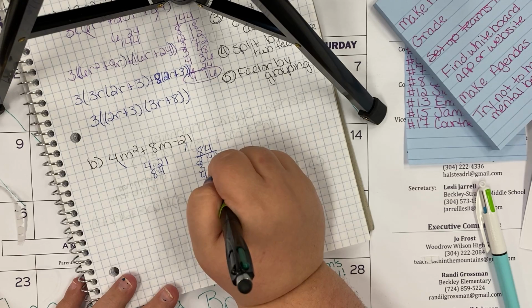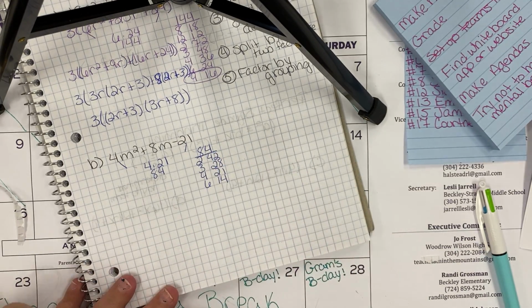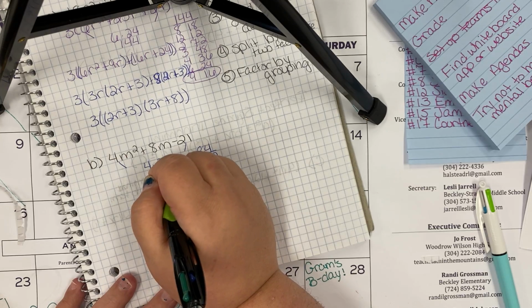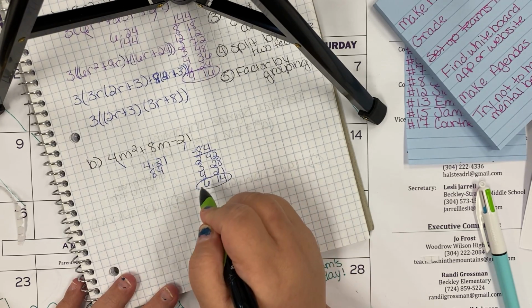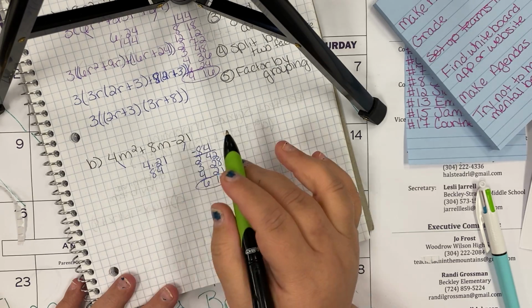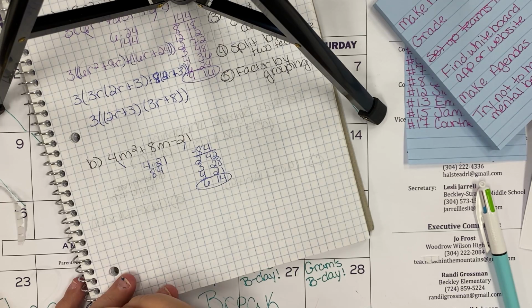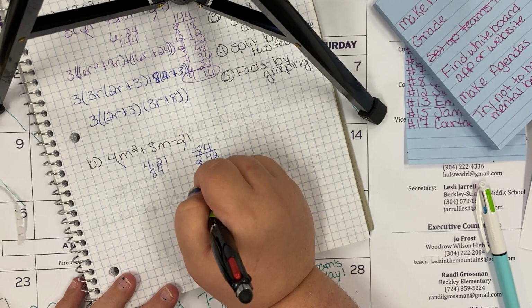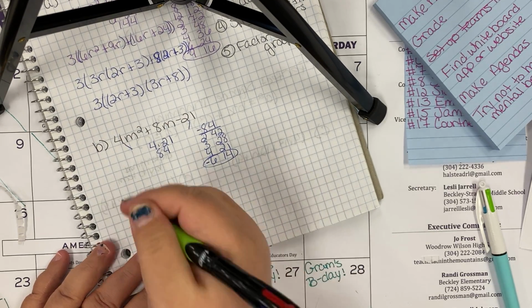We have 6 and 14. So if we look, and technically this is negative 84. If we look, 6 and 14 is going to give me negative 84 if one of them is negative. So in order to get 8 out of 14 and 6, my 6 has to be negative. So again, we're now going to expand.